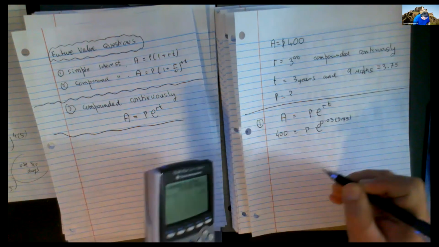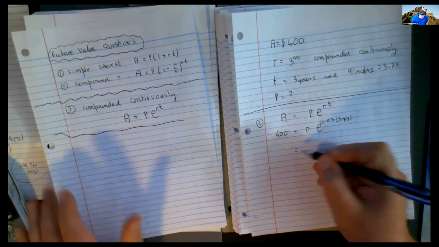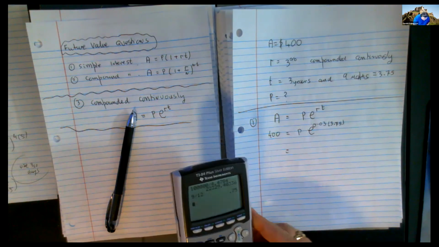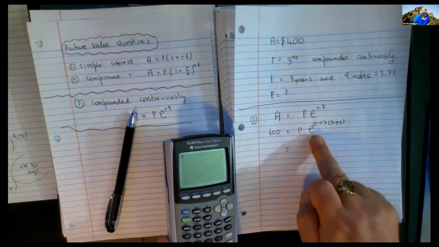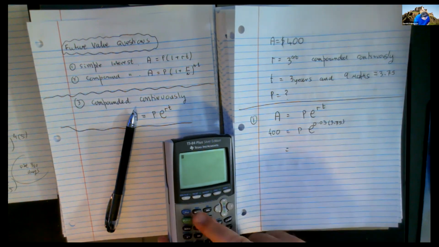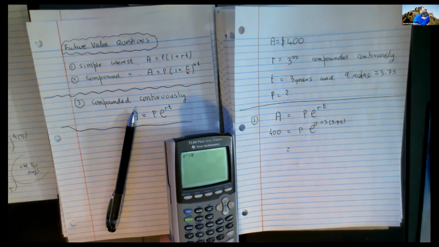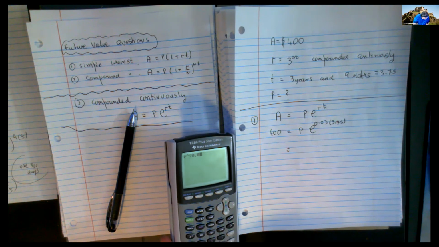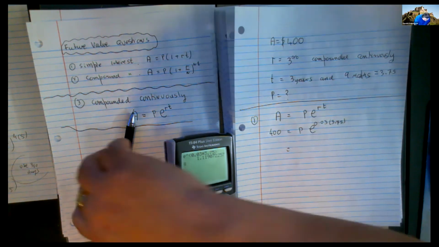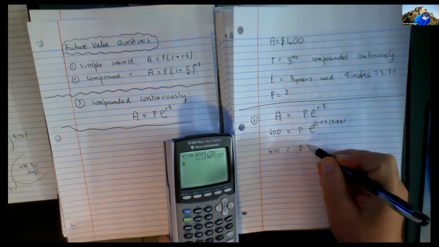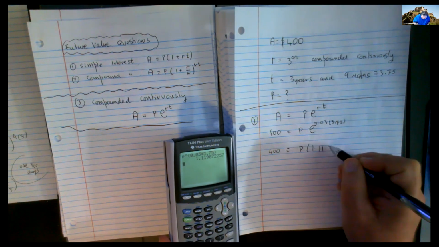So up here, 3.75. And then it's time to do the calculator thing. I think I can do this one on this screen. It's not too big. I'm going to calculate all of this. So blue button, ln, to get e to the power 0.03 times 3.75 years. Close the bracket, enter. And I have 1.11907.